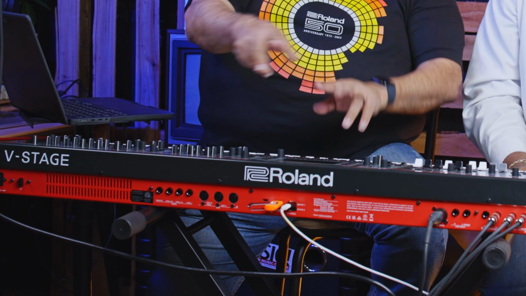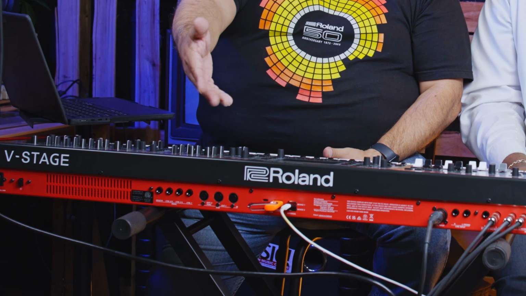So while we're talking about that, we'll have a subsequent video where we talk more about this. The V-Stage has 2 MIDI out ports, so it sends out MIDI to 2 regular standard MIDI ports, but also 2 device ports. So it can also receive information from MIDI keyboards or other things too. That's something that's real cool. And of course, a MIDI in as well.